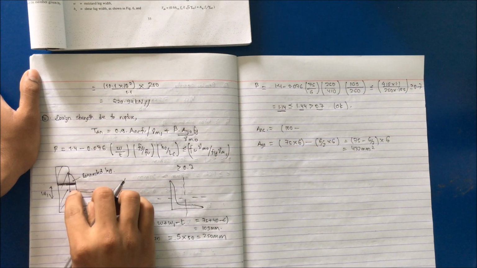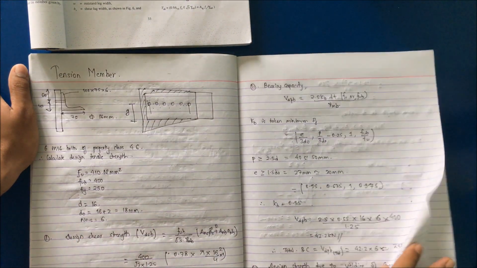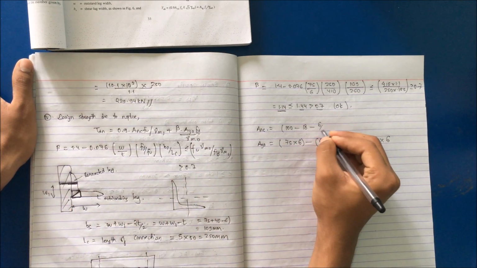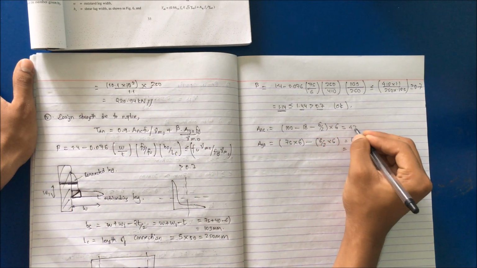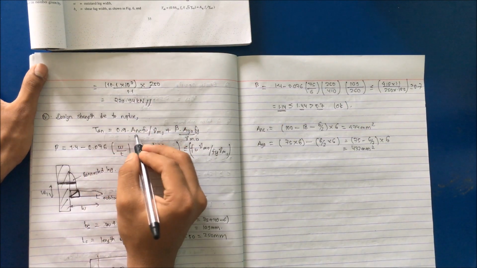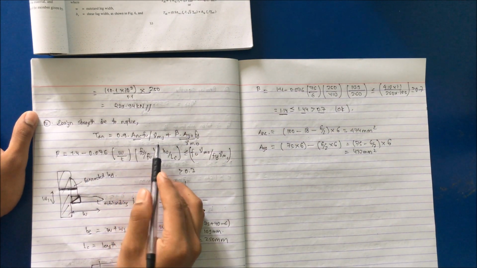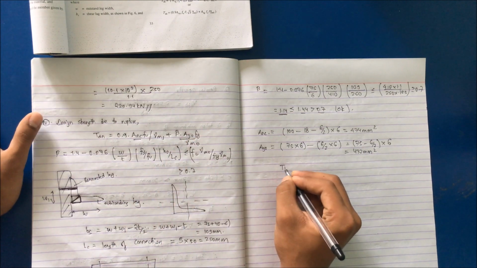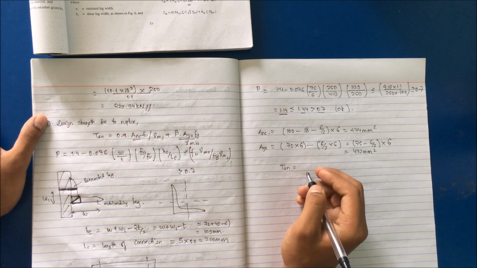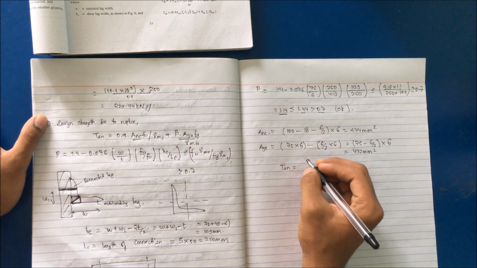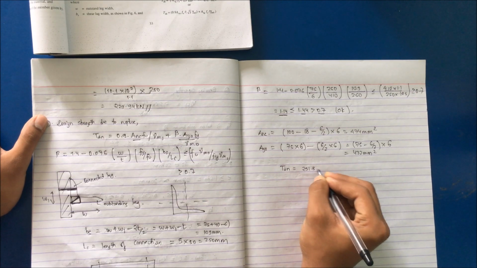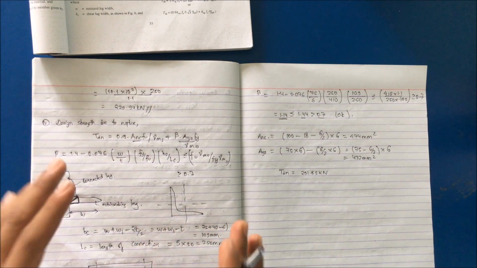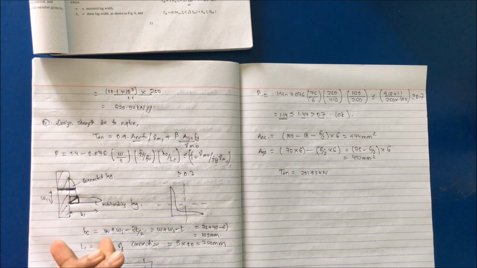100 minus nominal diameter 16, so it will be 18, minus this area has to be reduced, so 6 by 2 into 6, it will be equal to 474 mm square. Now we have all these values: ANC, FU, AG naught, FY, gamma m naught, beta. Then we can calculate the value of TDN. I'll just write it directly. If you want to make sure, just put the value and you will get 251.85 kilonewton. This is the value of design strength due to rupture.